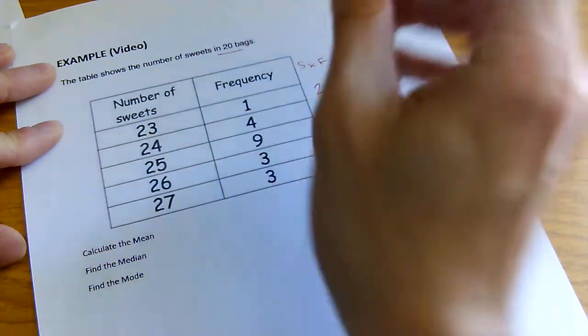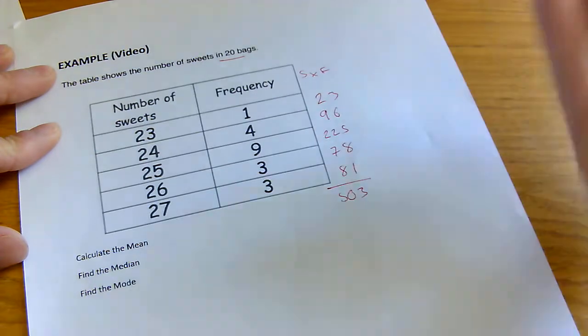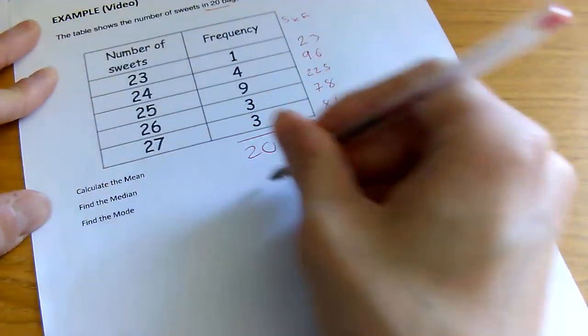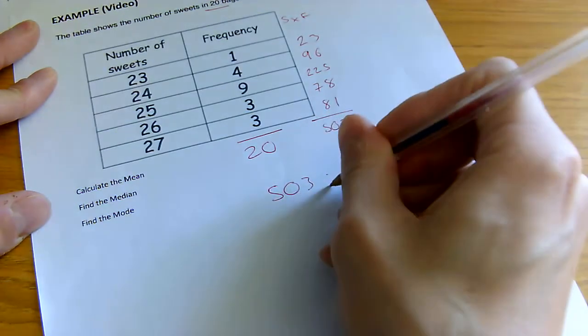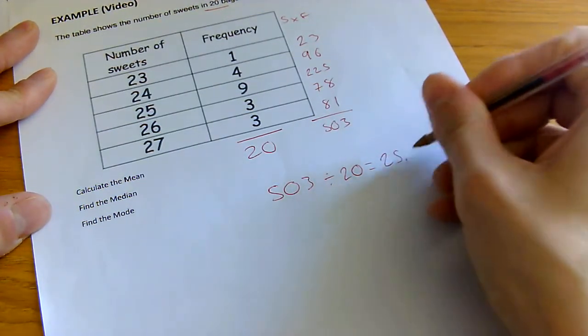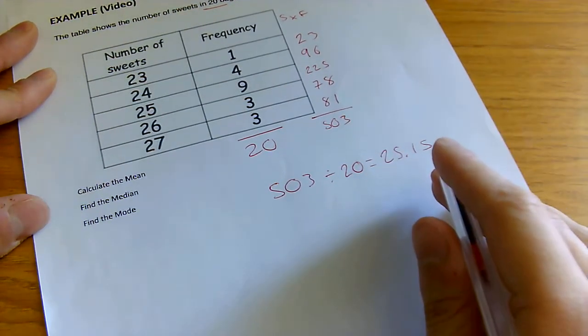It says up here. If it didn't say that, you could add the frequency column up, because each one of these numbers represents a bag. The total of that is 20. So the mean, therefore, is going to be 503 shared out between the 20 bags, and it turns out to be 25.15. So that is the mean.